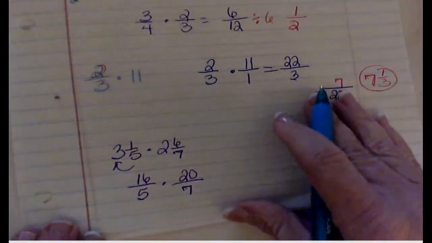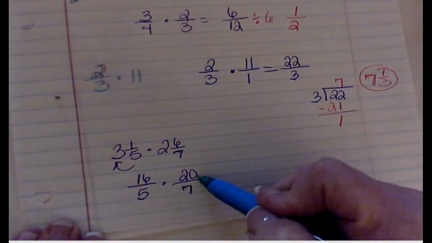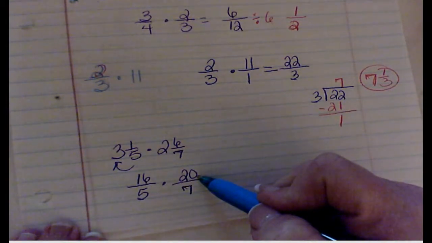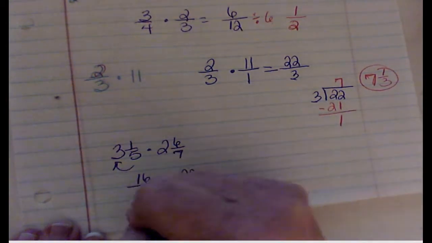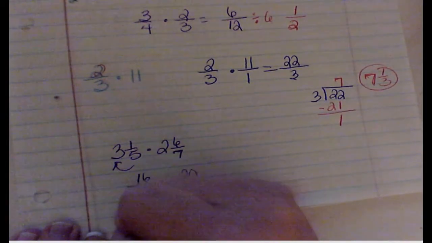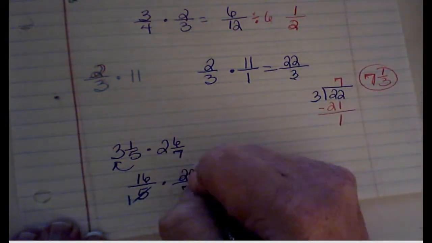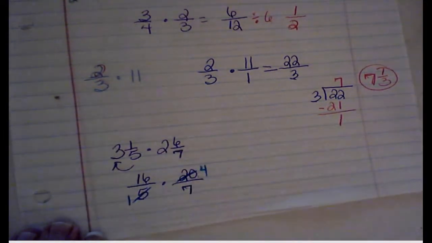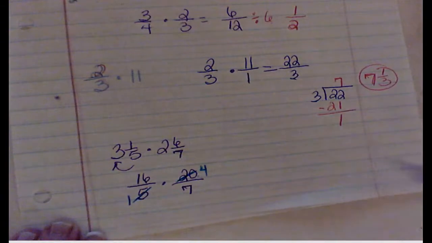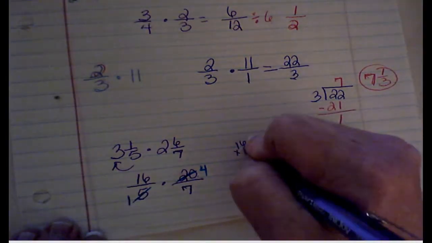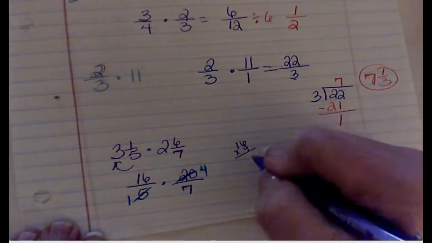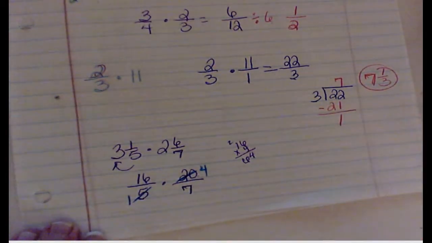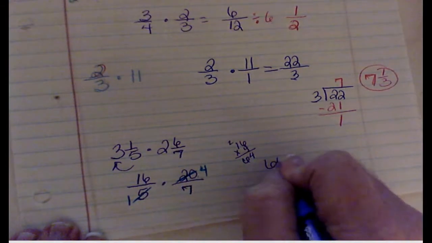Beforehand, looking diagonal, 5 and 20. I can divide both of those by 5. 5 divided by 5 is 1. 20 divided by 5 is 4. So 16 times 4 is 64.